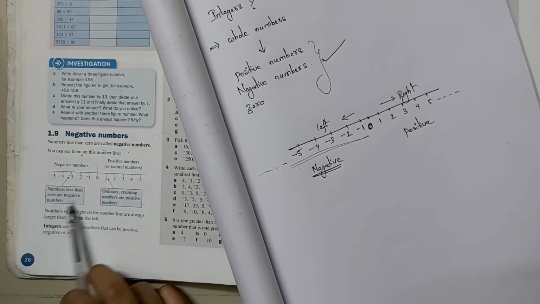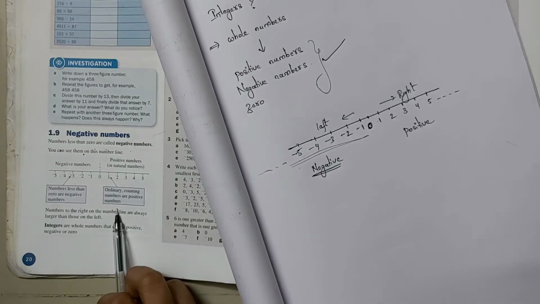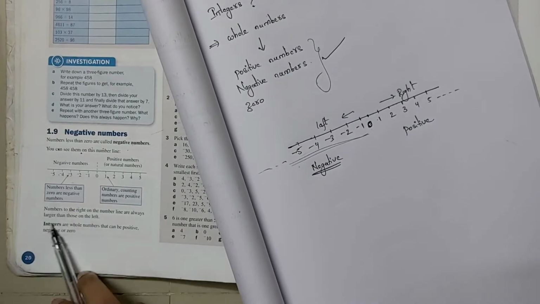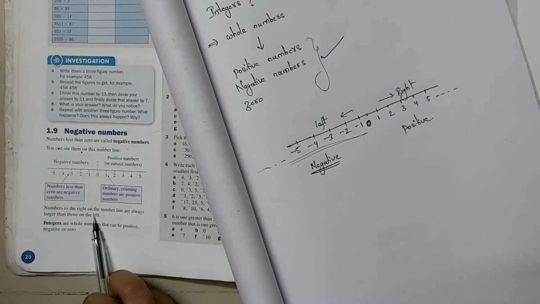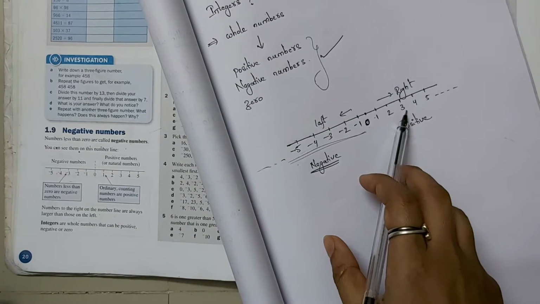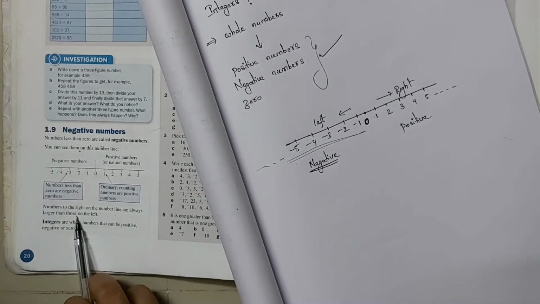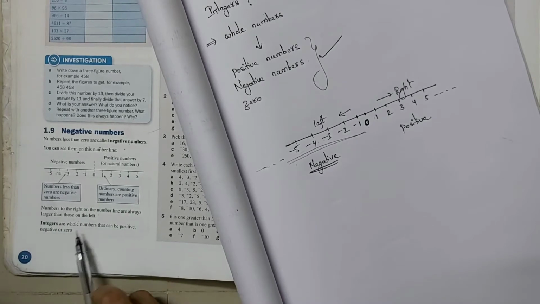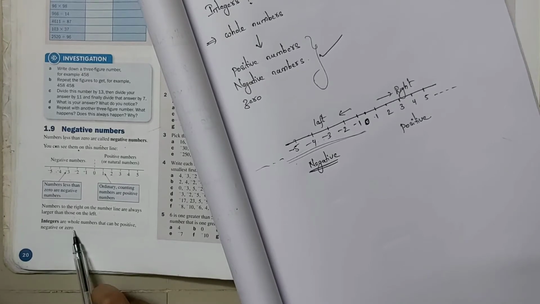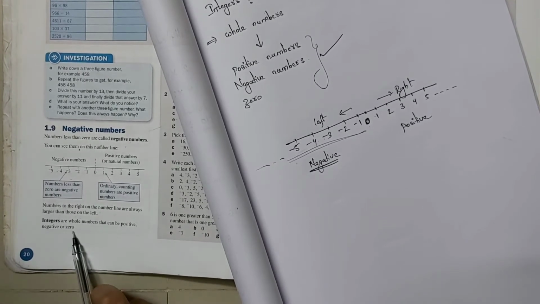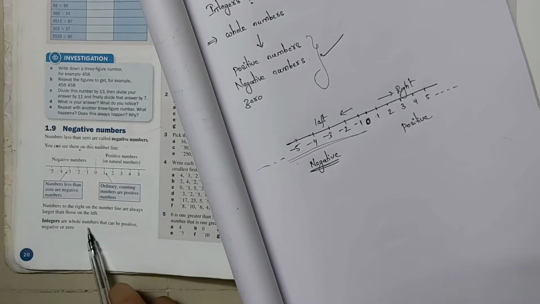Numbers less than 0 are negative numbers. Ordinary counting numbers are positive numbers. Numbers to the right on the number line are always larger than those on the left, so positive numbers are always greater than negative numbers. That is what this statement is explaining. And integers are whole numbers that can be positive, negative, or 0.